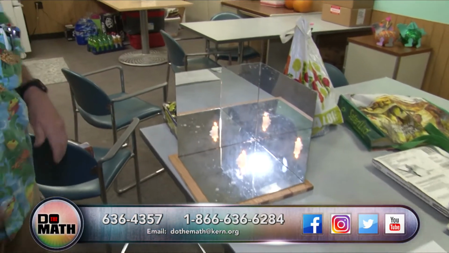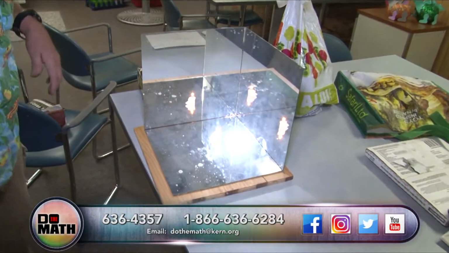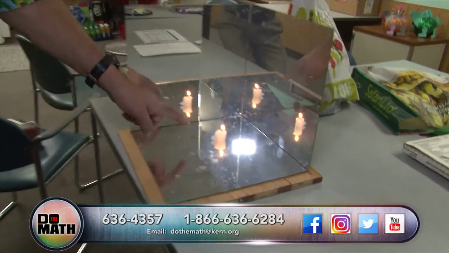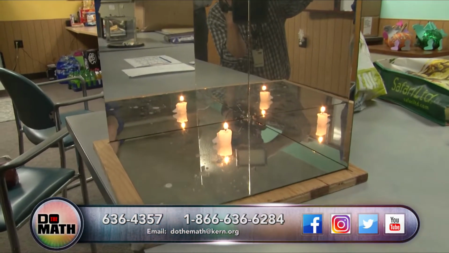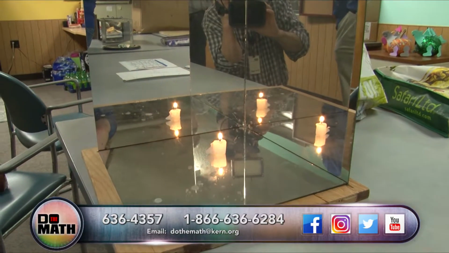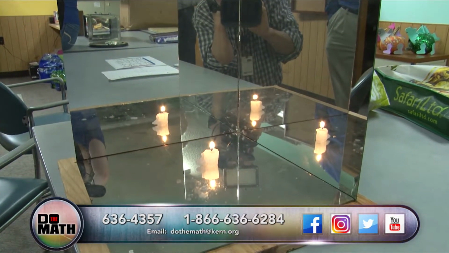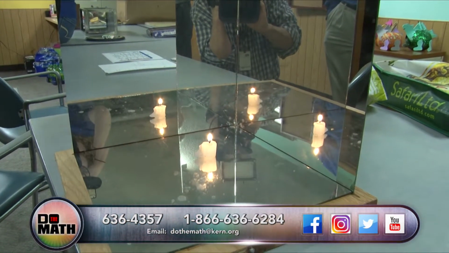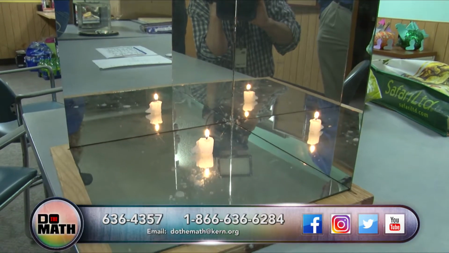I like candles. I like burning things. Students like burning things. Anything that catches fire is always fun. And so if you notice in here, we have one real candle, and this is an optical illusion sort of thing. Visually we see at least 4 candles. Now since it has a flame on it, I actually see 7 flames. Oh, interesting.